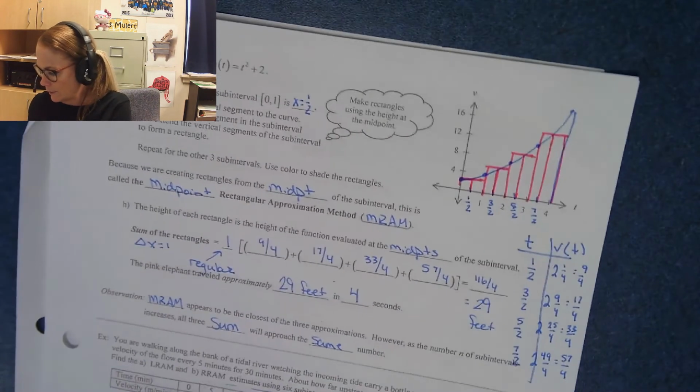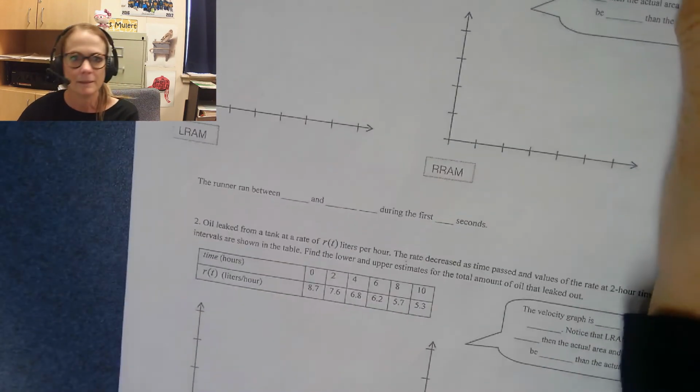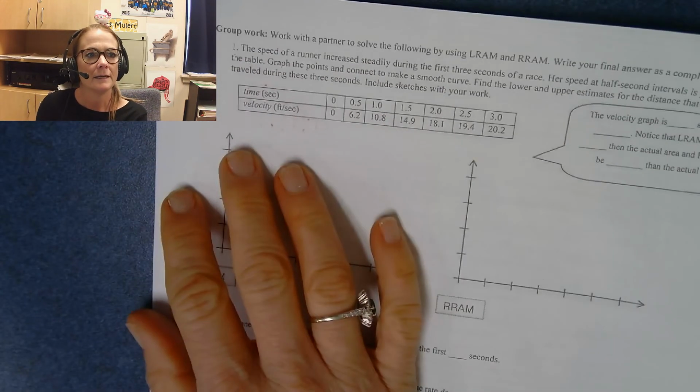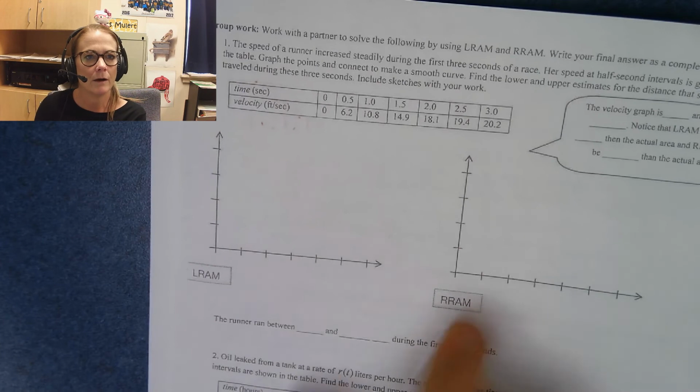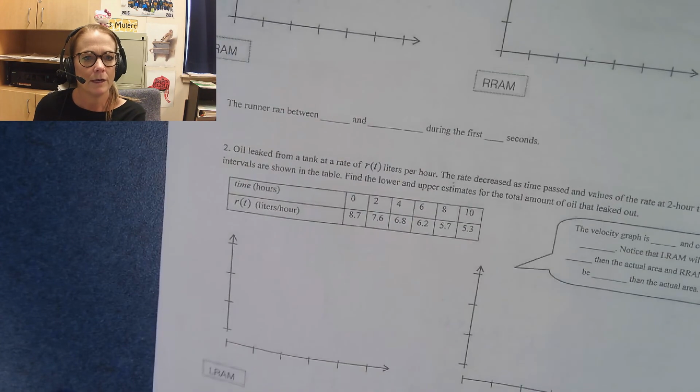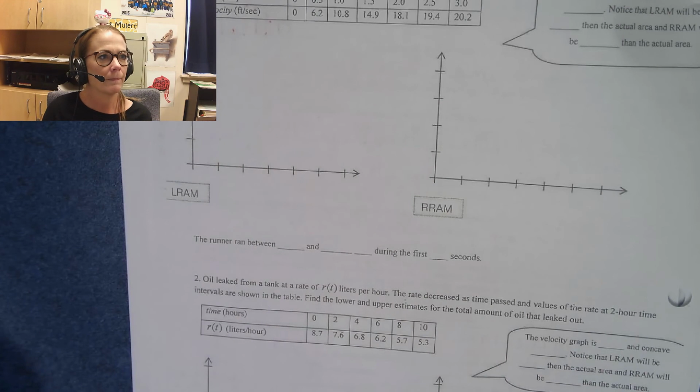So now I want you to try to do these. I'm going to pause the video and have you guys try these on your own. Take about 10 minutes and compute your LRAM, compute your RRAM, draw your graphs, and we'll see how you do.